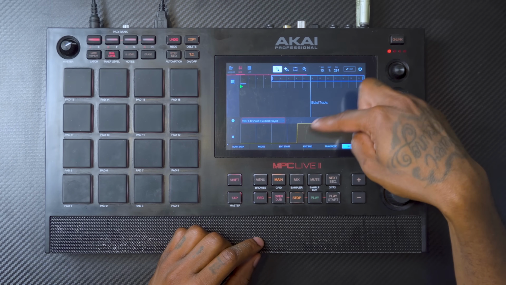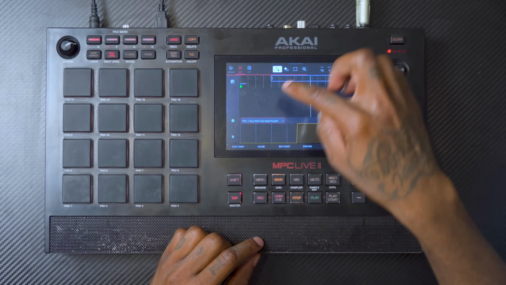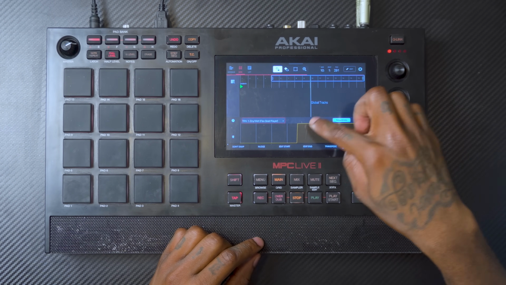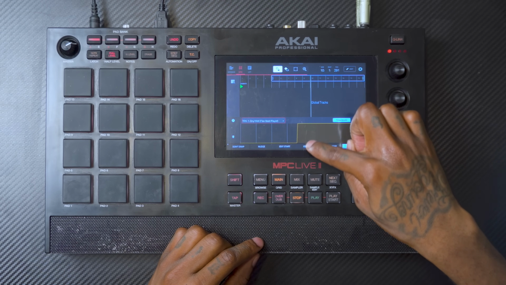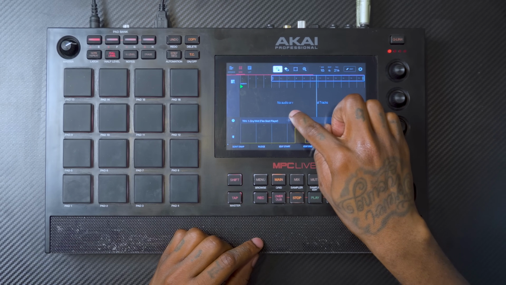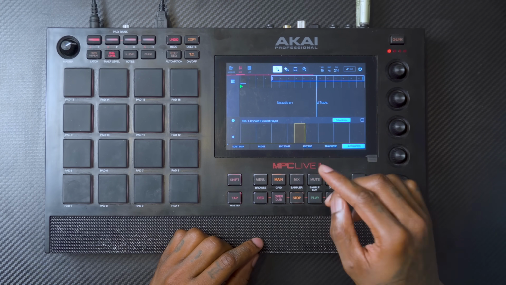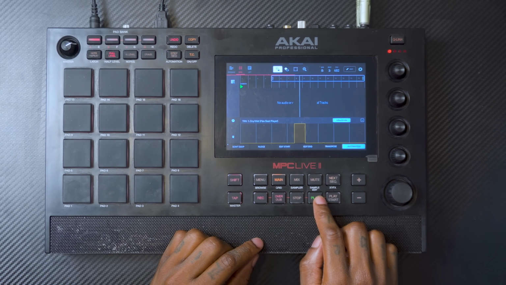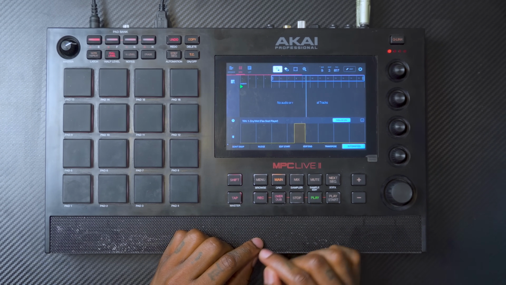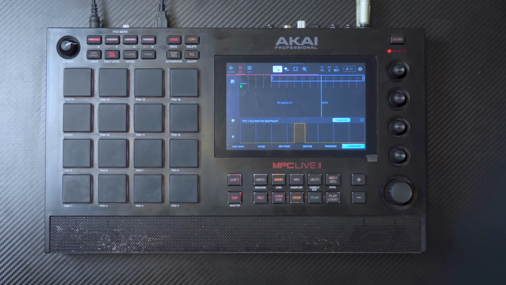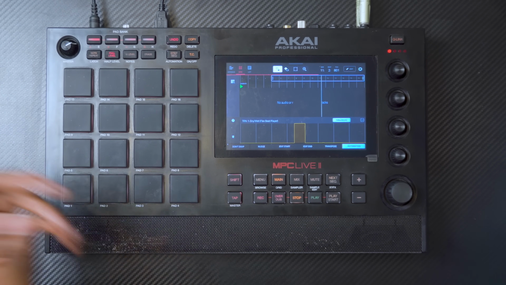So then you see how it's still going to continue to go on because I didn't cut it off. I could easily just come back in, use my pencil tool where the playhead is at, and you just got to get used to drawing it with your fingers, but it's not that complicated once you get used to the feeling. So then you can see it's not playing again until you draw in another automation. So this process alone definitely makes it a lot easier to use automation.